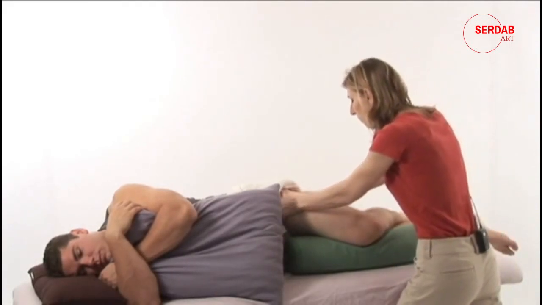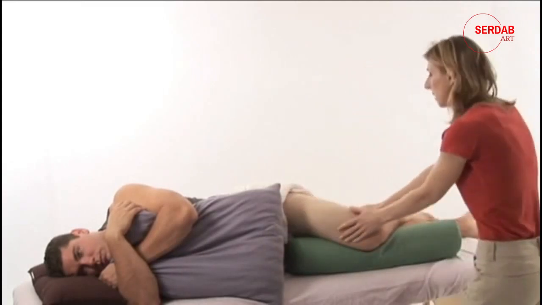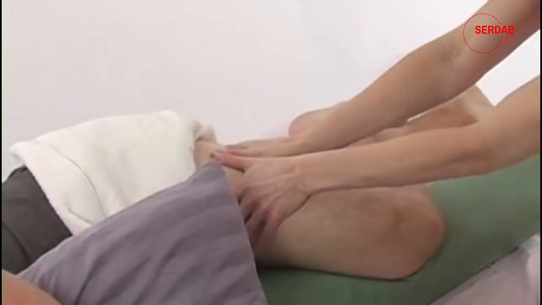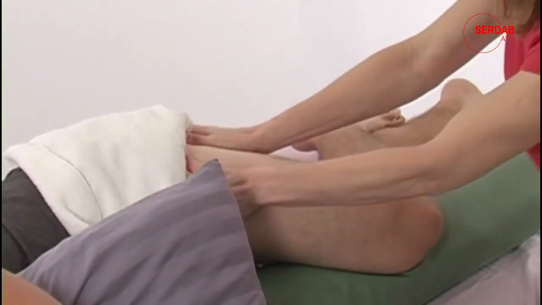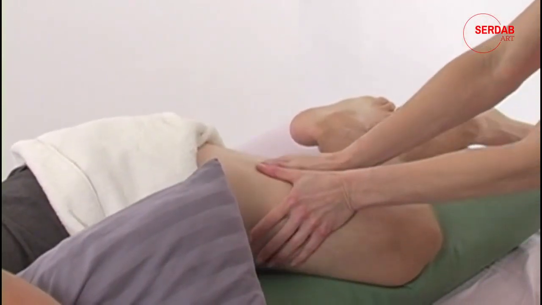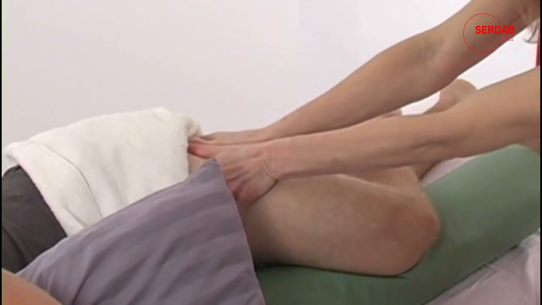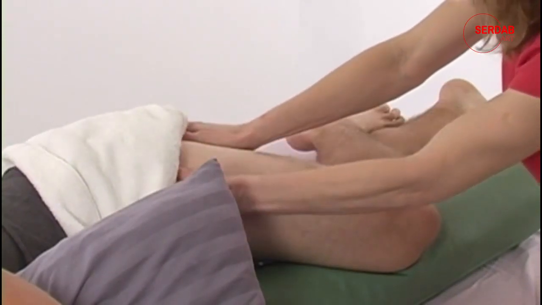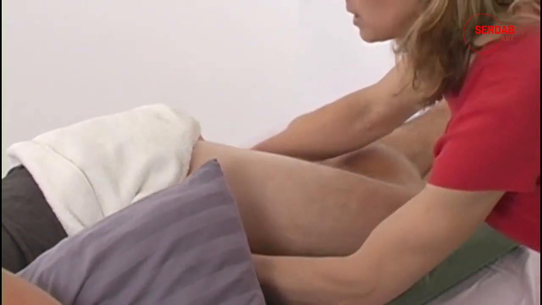So I'll be doing a broadening type of effleurage, making sure you go all the way out to the insertions of the tensor fascia lata and the gluteus maximus.